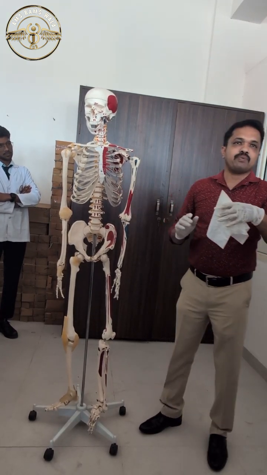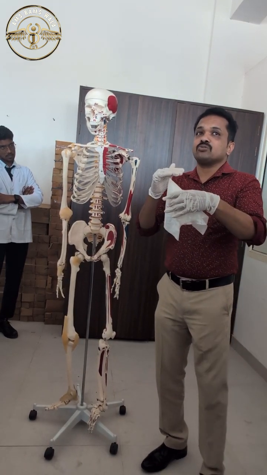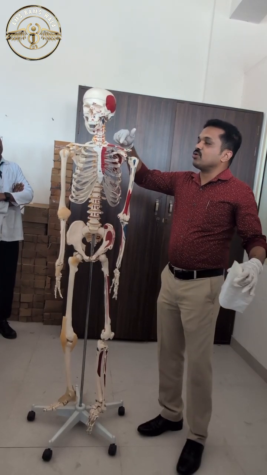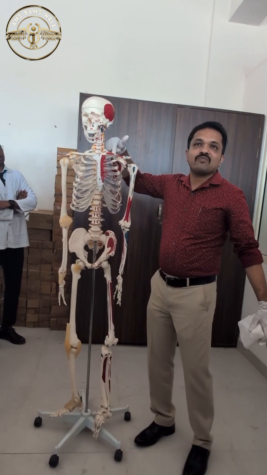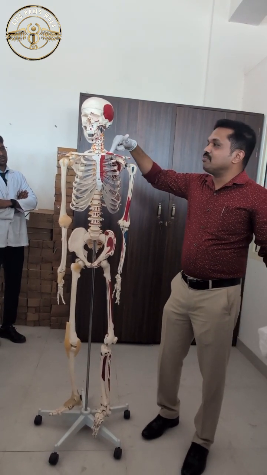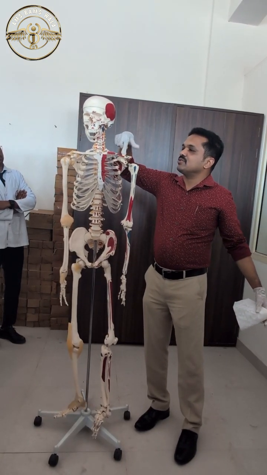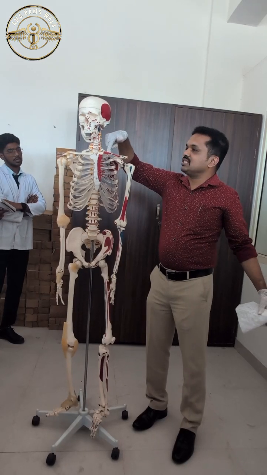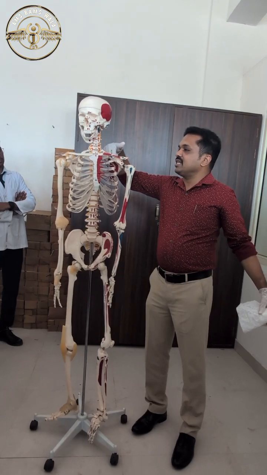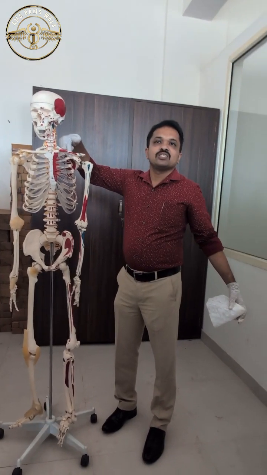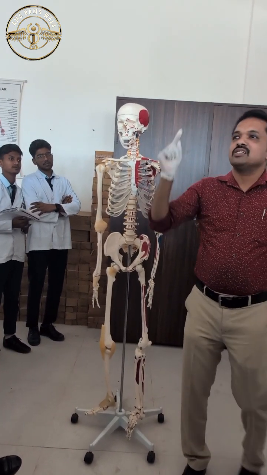So first, the apex. The apex is not pointed, it is truncated. Truncated means it is not pointed, it is blunt, and it is also called the thoracocervical opening or thoracocervical canal. So what is the boundary of the apex? See, here comes the apex. This is the first rib. This is the clavicle. And here comes the superior border of the scapula. So these three structures form the upper boundary of the apex.